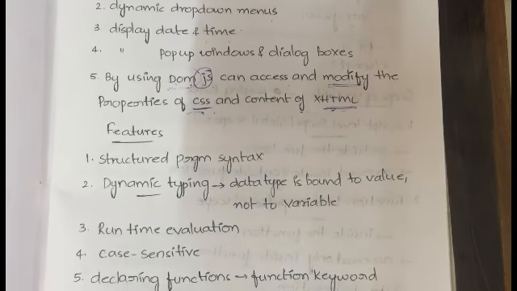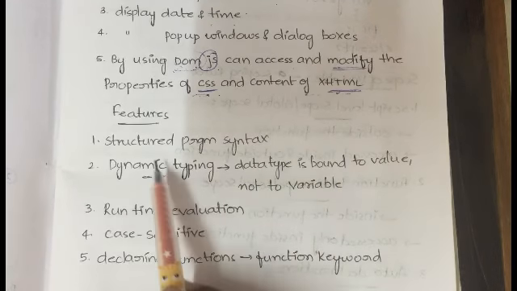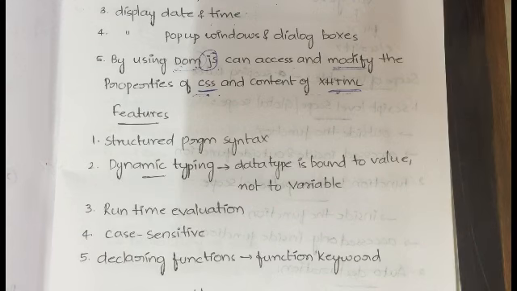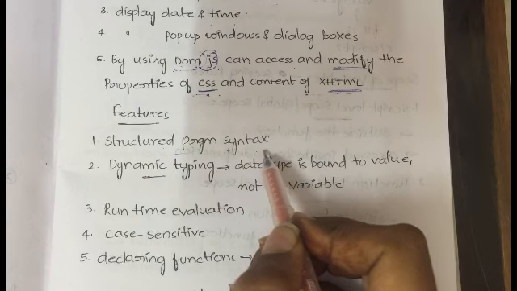Very simple. Next come the features of JavaScript. It follows structured programming. I mean, it is not a structured programming language, it is a scripting language. It is not a programming language, but it will follow the syntax of a structured programming language.